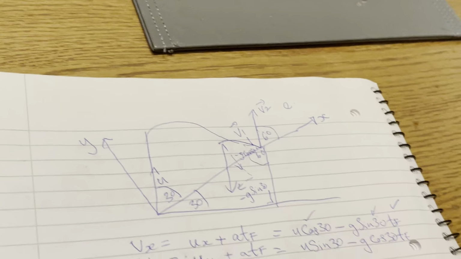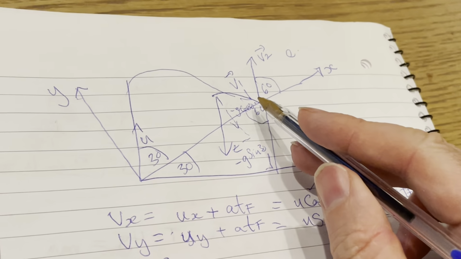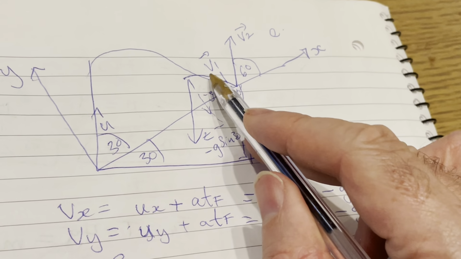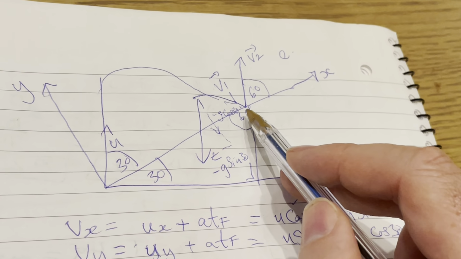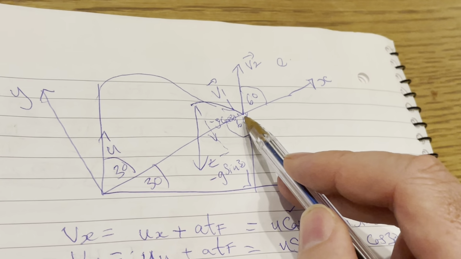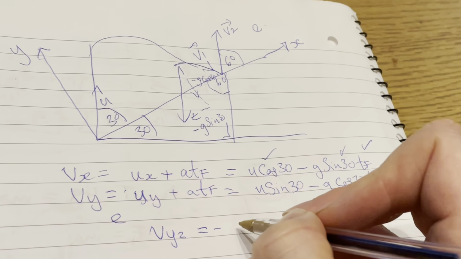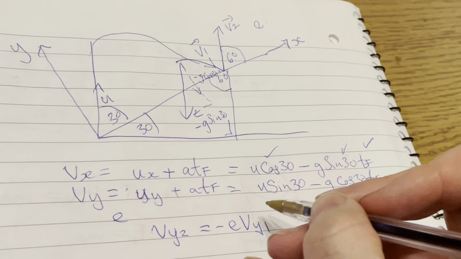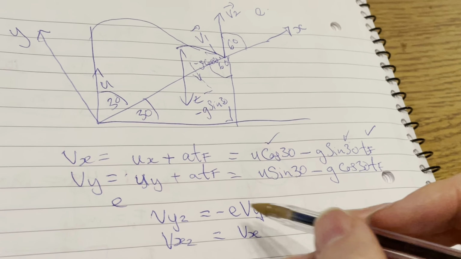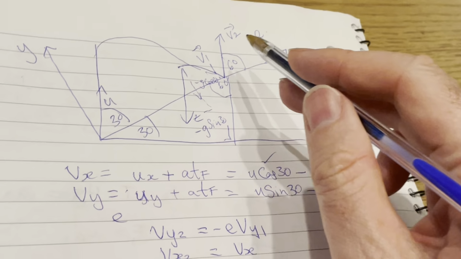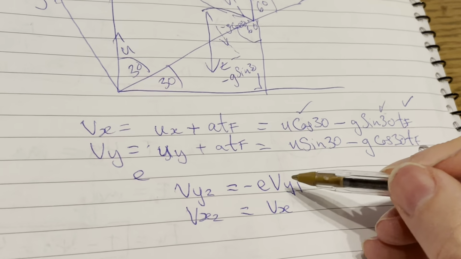Then you're told it goes vertically upwards, and the coefficient of restitution is E. Now, the important thing to remember again is that the collision and the restitution is only going to operate in the y direction. So Vy2 will be equal to minus E times Vy1, that's important to remember, and Vx2 will just be equal to Vx1. That will be unaffected by the collision. Remember, the collision is always acting on just one plane.